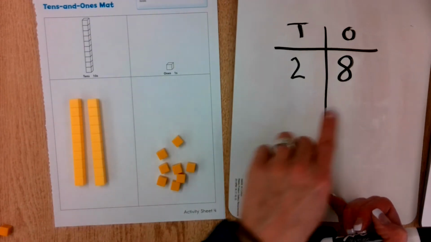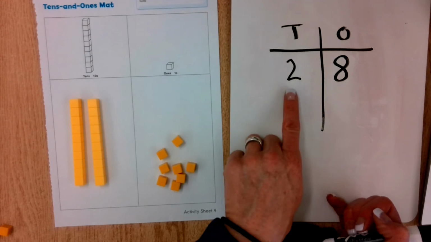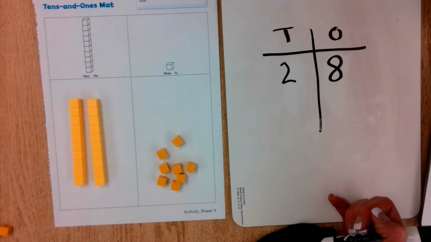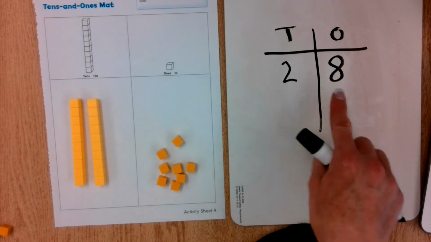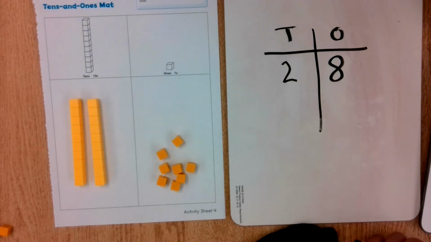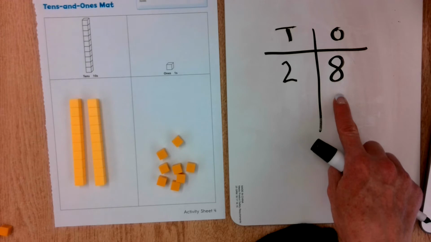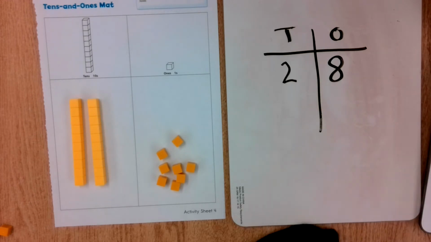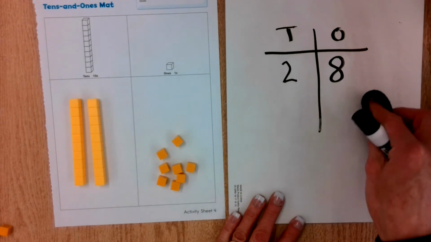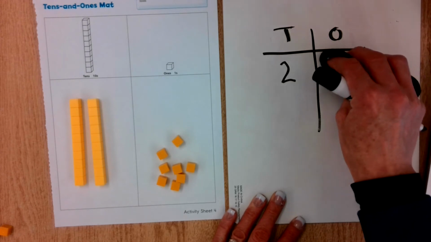You have 8 here, that's where your 8 is. So your number is 28, but you have 2 tens and 8 ones. Again, the 2 is in the tens and the 8 is in the ones. And we've done this before on our morning calendar work.